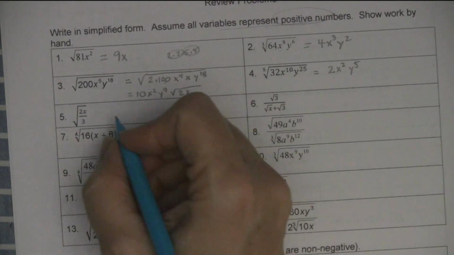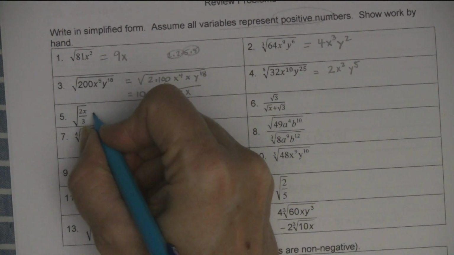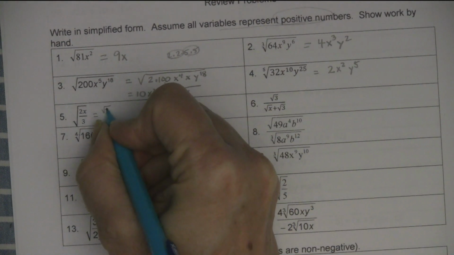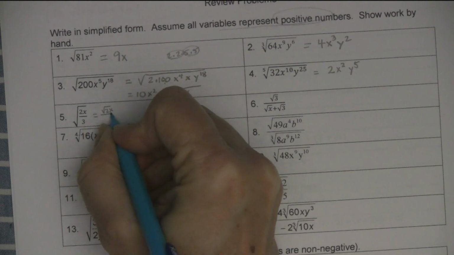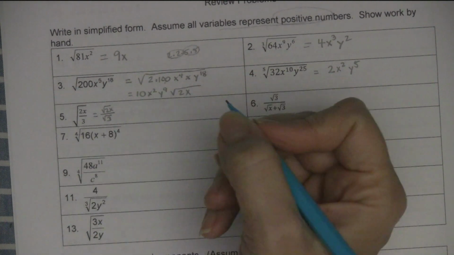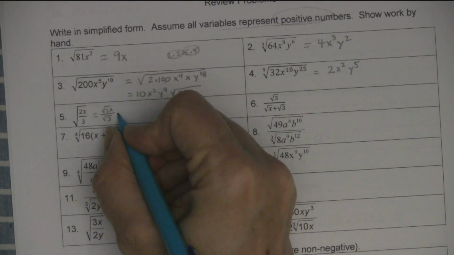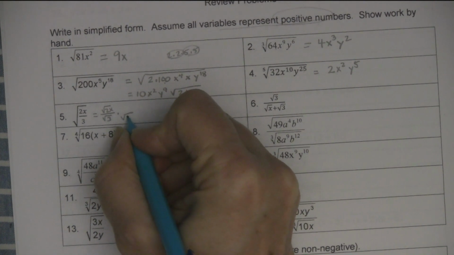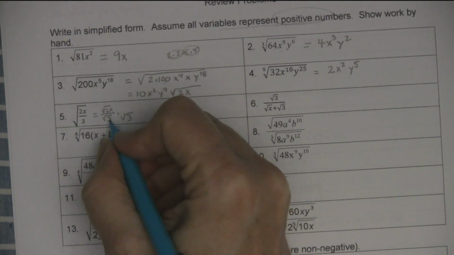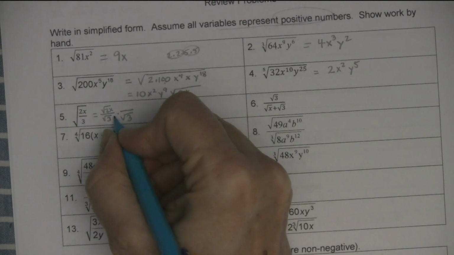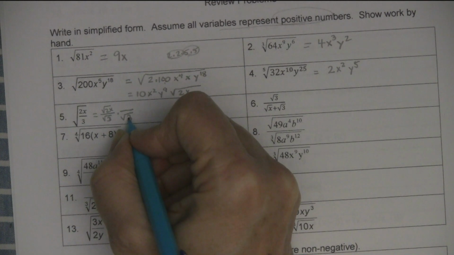The problem here is I have the square root of a fraction, which isn't allowed. So I would write this as the square root of 2x over the square root of 3. And then the problem is I have a square root in the denominator, which is not allowed. So I would match it. It takes 2 for it to come out. So because it's a square root, now I've made 2 3's underneath there.